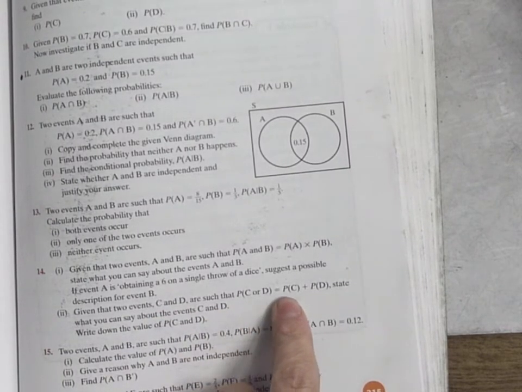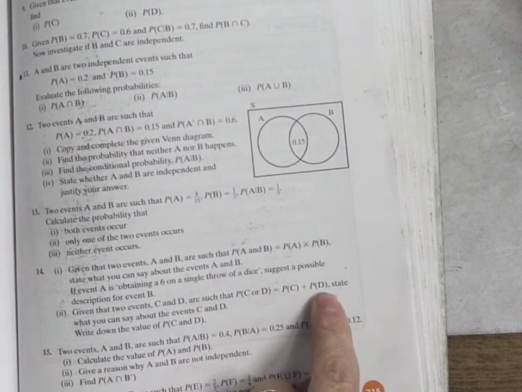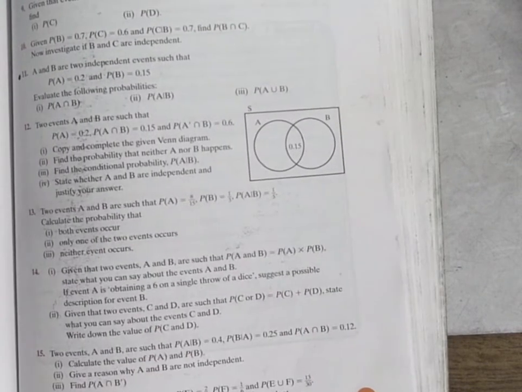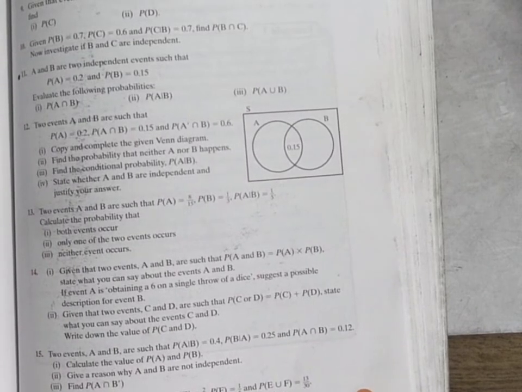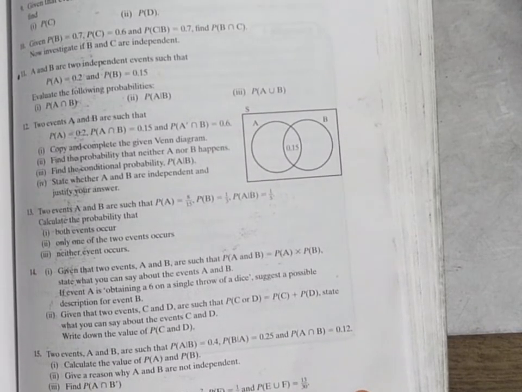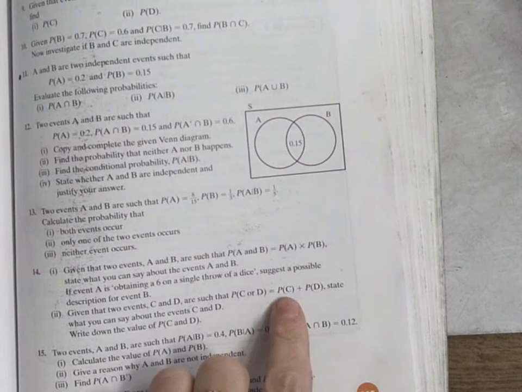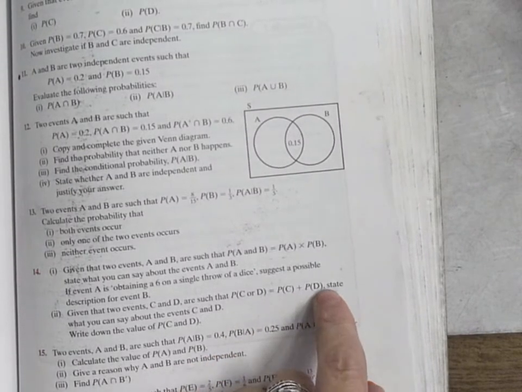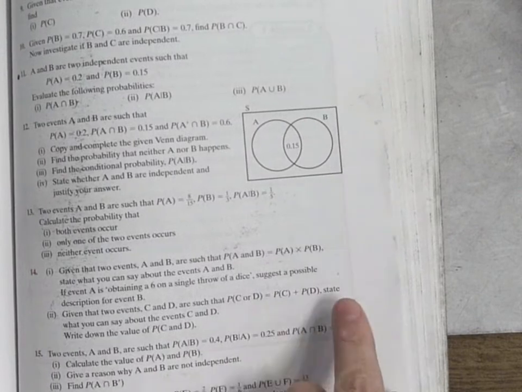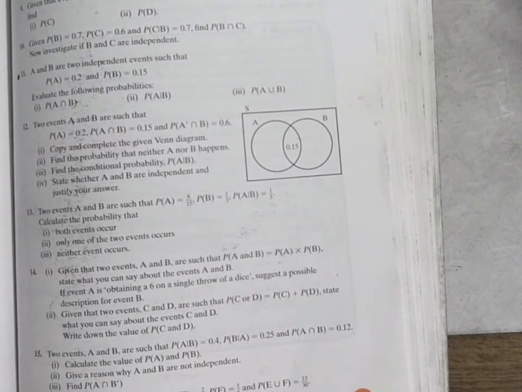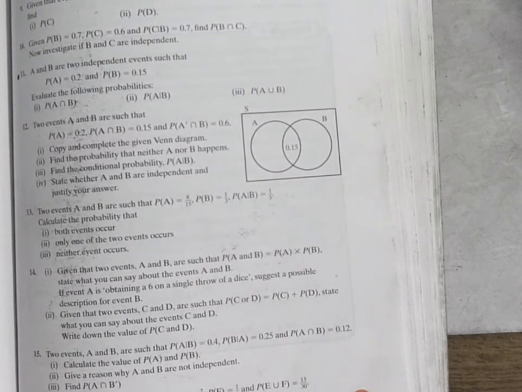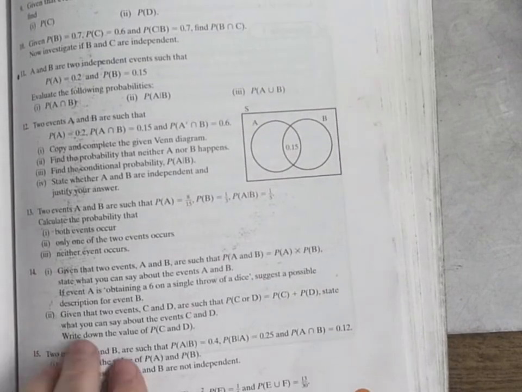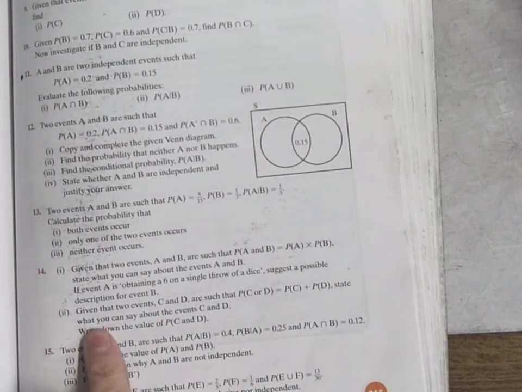Okay, is that alright? Okay, part 2. Given the two events C and D are such that the probability of C or D is equal to the probability of C plus the probability of D, state what you can say about events C and D. They're mutually exclusive, right, they can't happen at the same time. That's the formula for mutually exclusive, because if they're not mutually exclusive, you have to minus the probability of C intersection D onto the end of that. But the fact that there's no intersection, they don't happen at the same time, right?